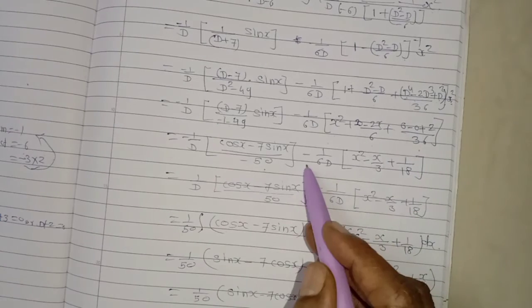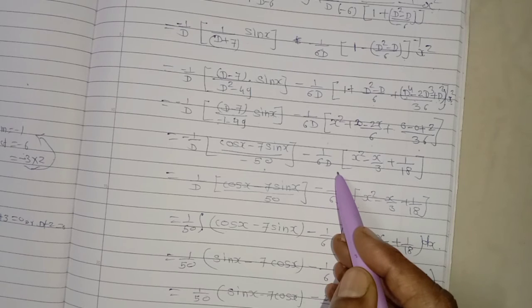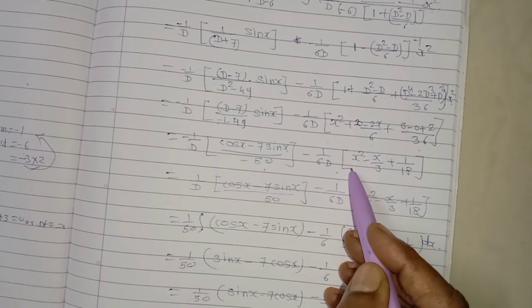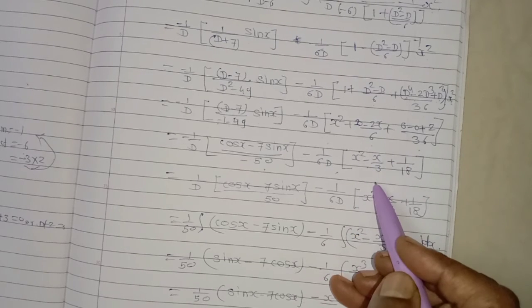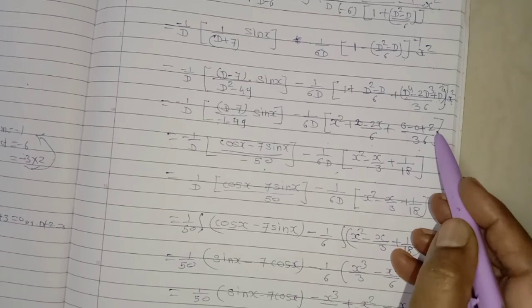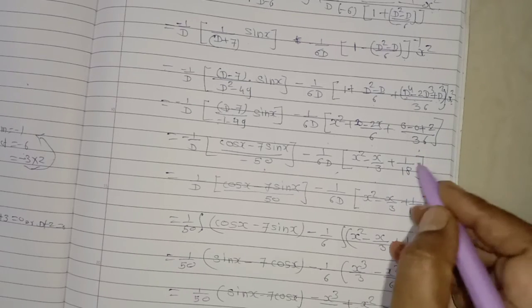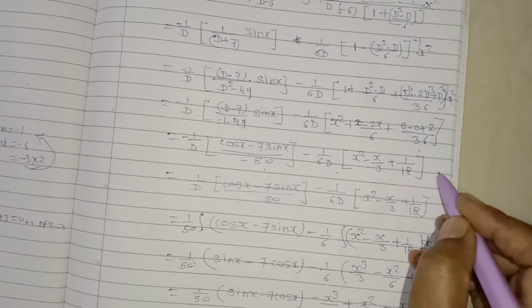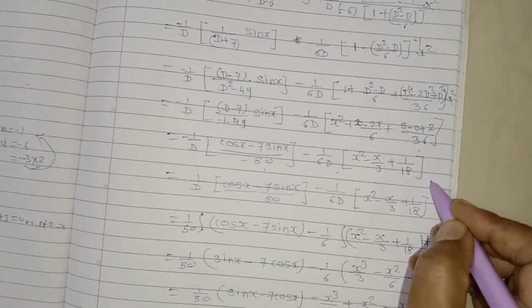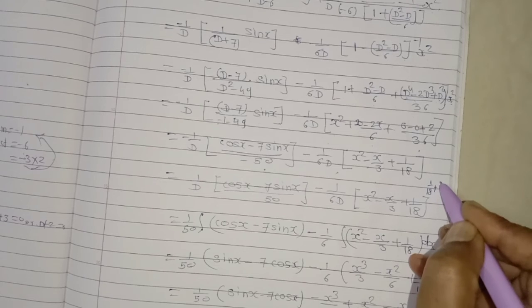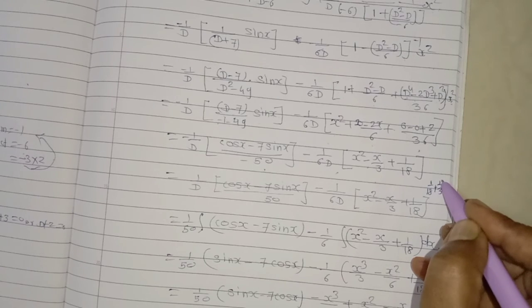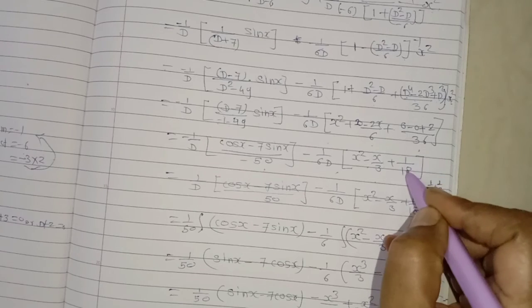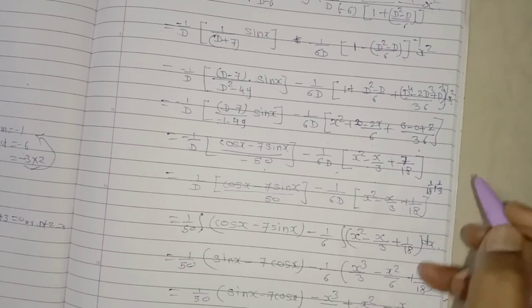So in the second term we get minus 1 upon 6D into bracket x square minus x by 3 plus 2 by 36, that is 1 by 18, plus 1 by 3. 1 by 18 plus 1 by 3, that is 7 by 18.